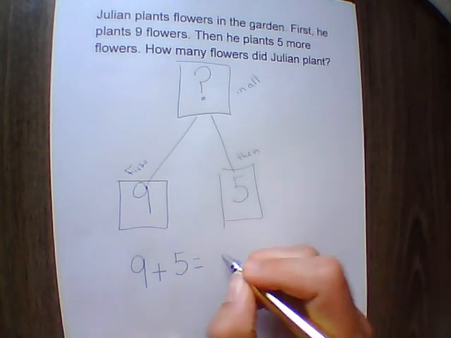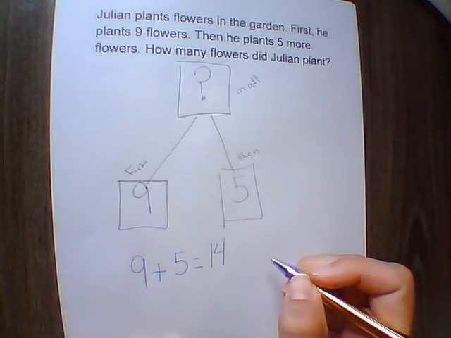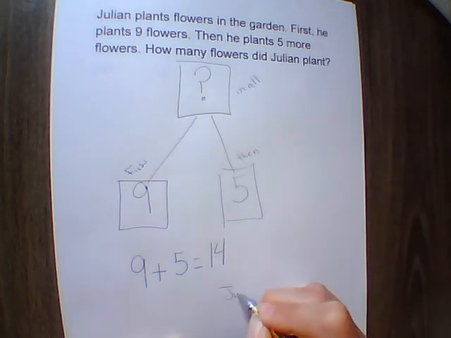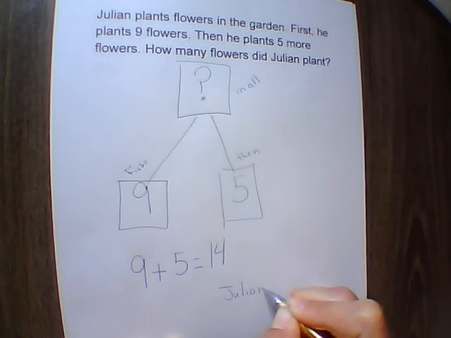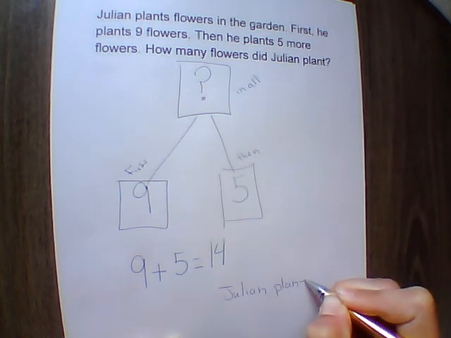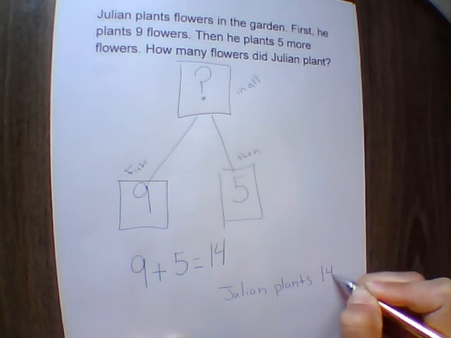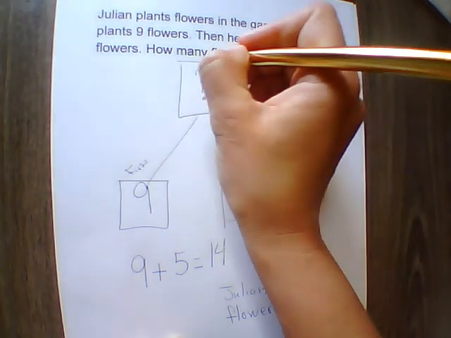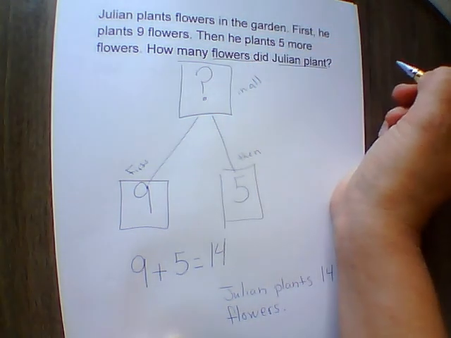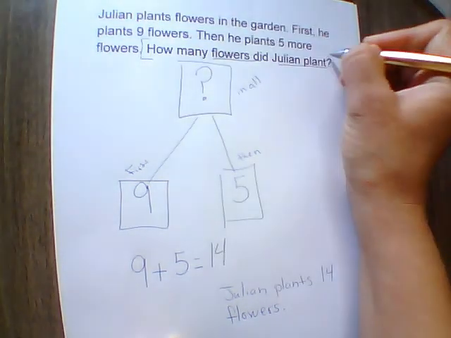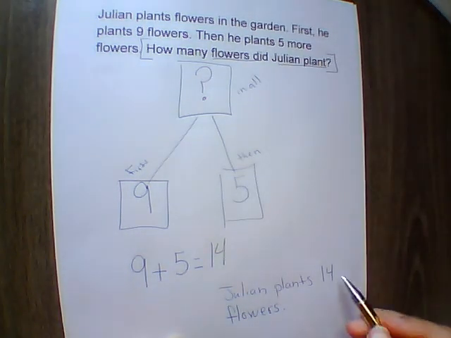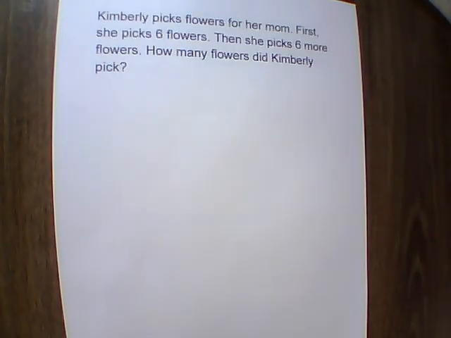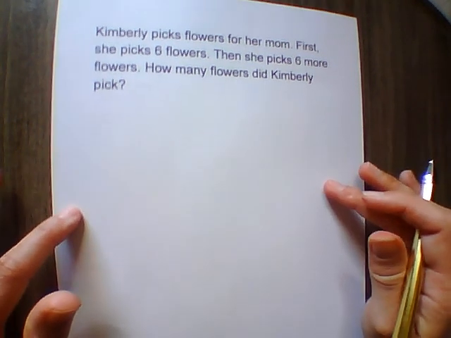And then we have 14, but we know that is not it. And we're going to write Julian plants 14 flowers. So we kind of just took our flowers and Julian plants right from that question part here. Julian plants 14 flowers. And on to our next one.